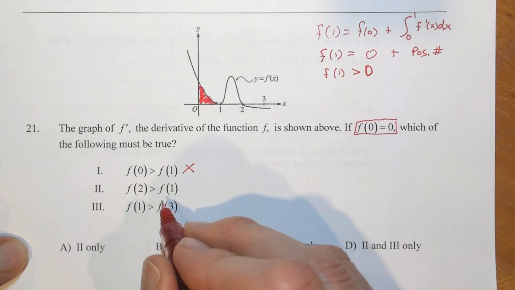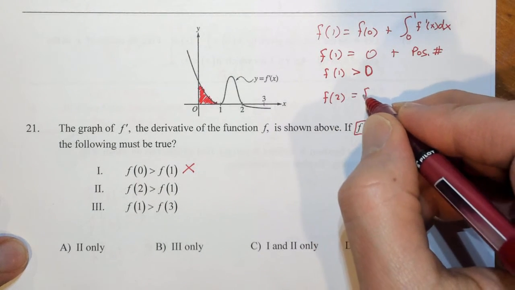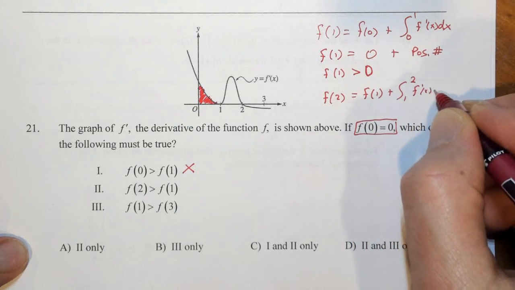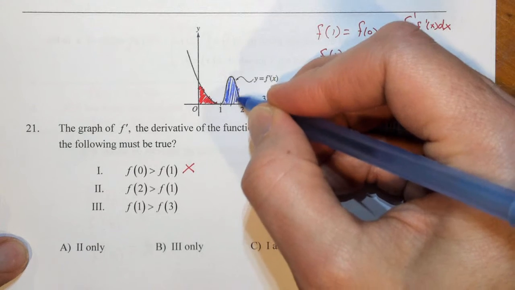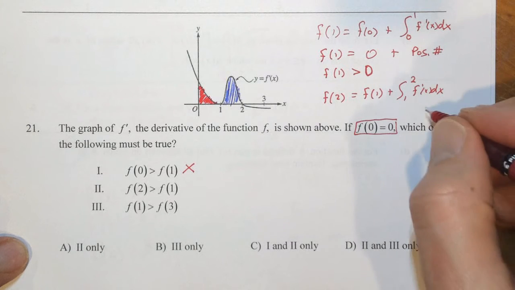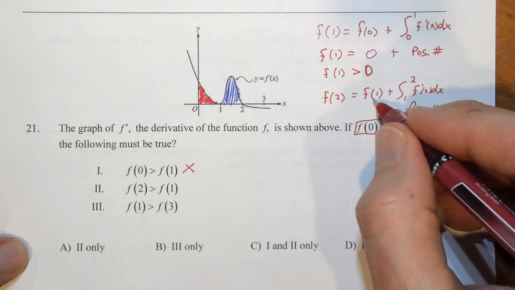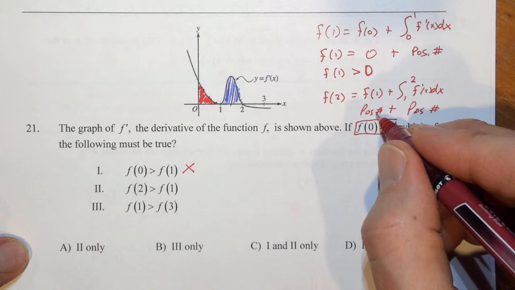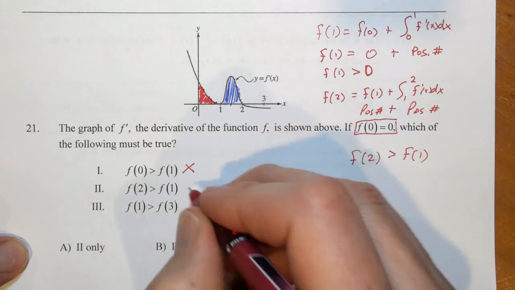How about f of 2? Is f of 2 bigger than f of 1? Well, f of 2 is equal to f of 1 plus all the change from 1 to 2 of f prime of x dx. Well, what's the change? There it is. Again, that region is above the x-axis, so this change right here, once again, is a positive number. And f of 1, we already know is a positive number. So we're adding a positive number to a positive number, so that means that f of 2 is going to be larger than f of 1. So this is true.